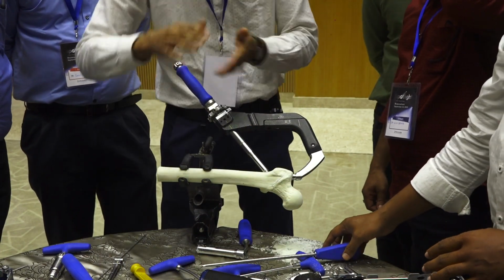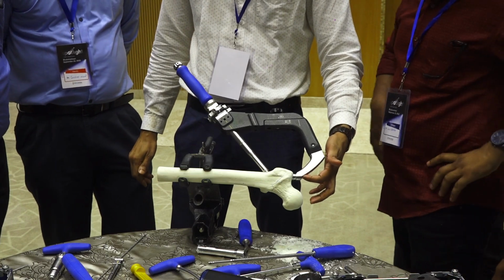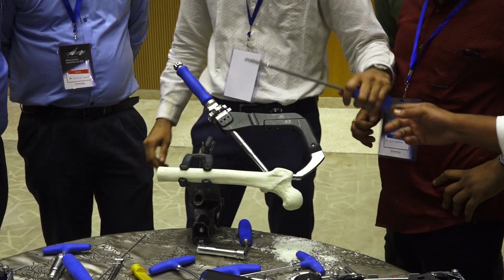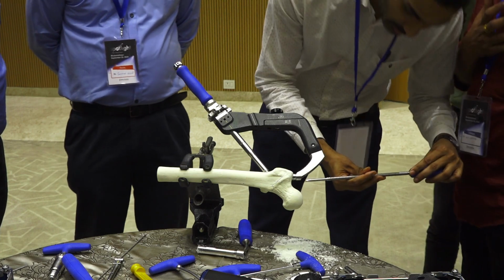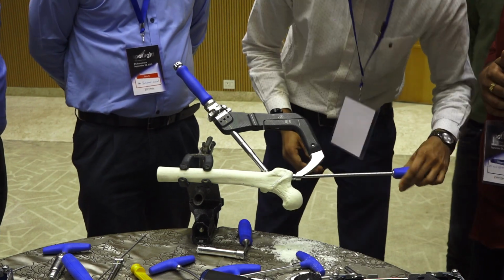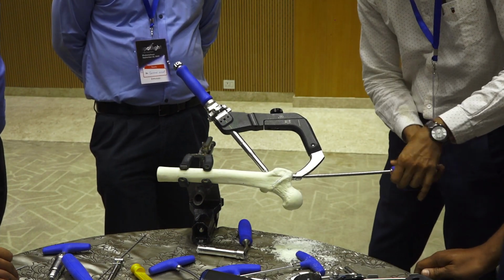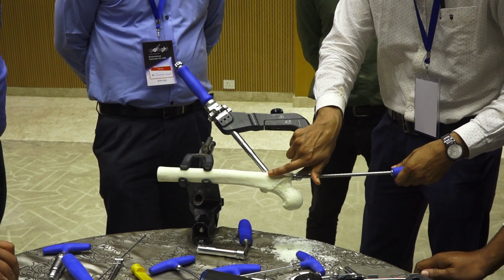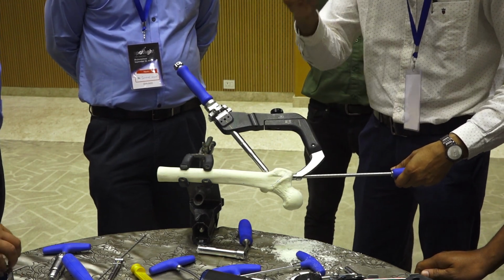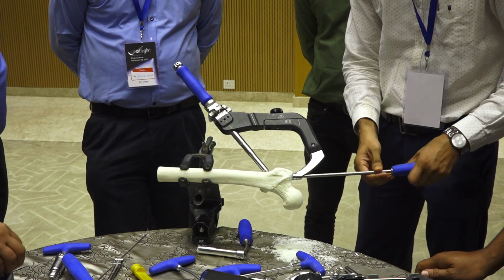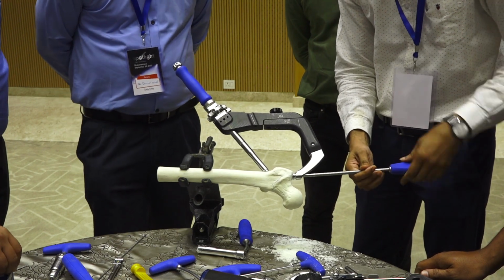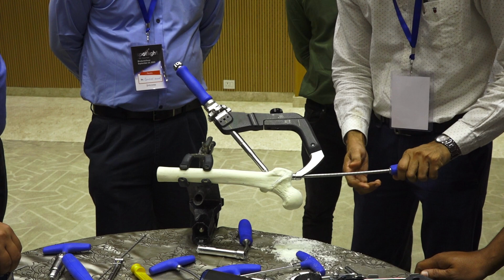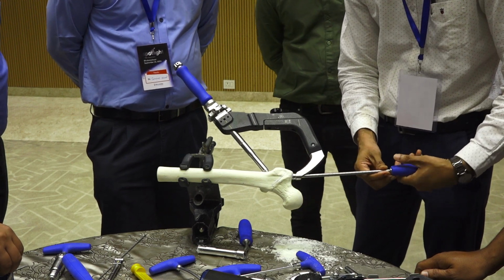So after this, you have to tighten the set screw with the flexible remote. From here there is a set screw. You have to tighten it fully so that the set screw will migrate and sit over the helical blade top. After tightening fully, you have to make half a turn anti-clockwise.